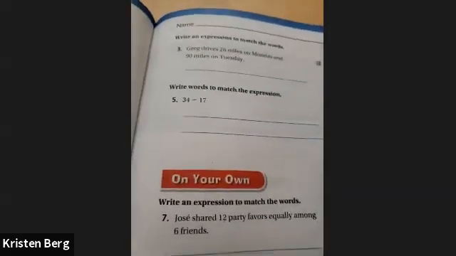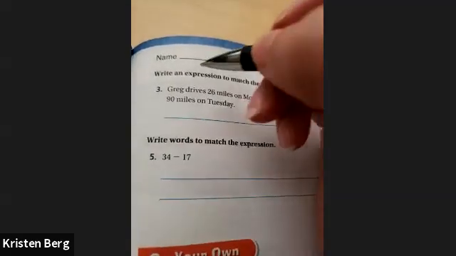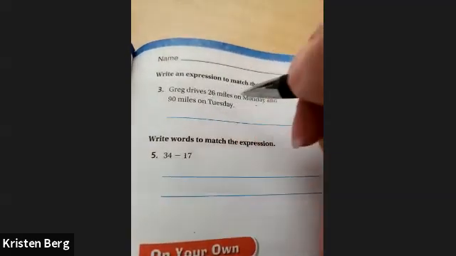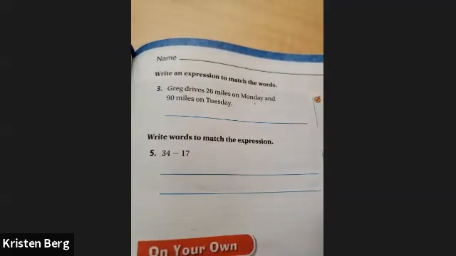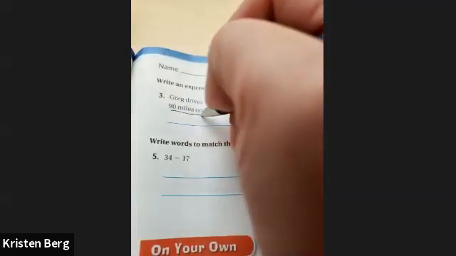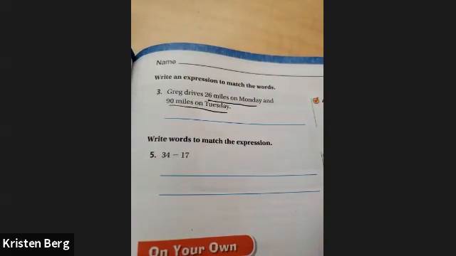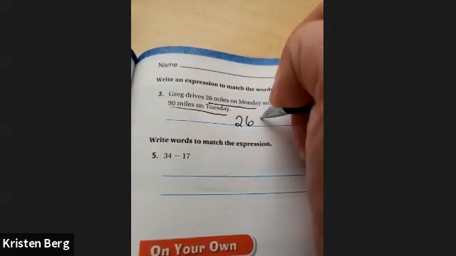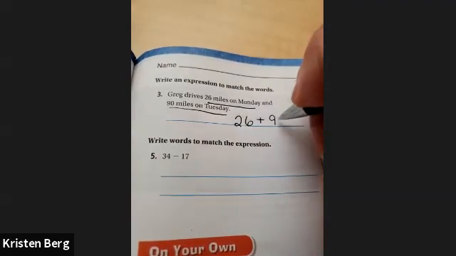So you got to be really careful about what is going on. All right, now this one just says you're going to write an expression to match the words. So Greg drives 26 miles on Monday and 90 miles on Tuesday. So how are we going to find out how many miles that he did in this time frame? So he drives 26 on Monday and 90 on Tuesday. So to figure out how much he went altogether, you would just simply do 26, and then you would add in what he did on Tuesday, which was 90. And that was the end of that one.